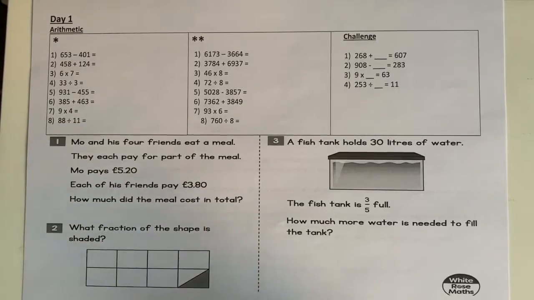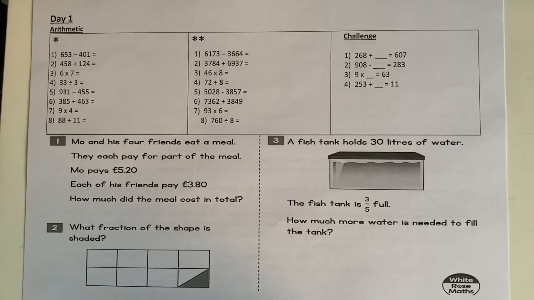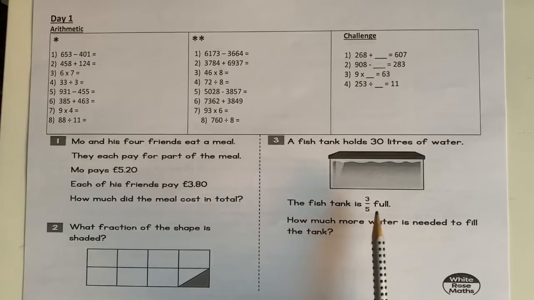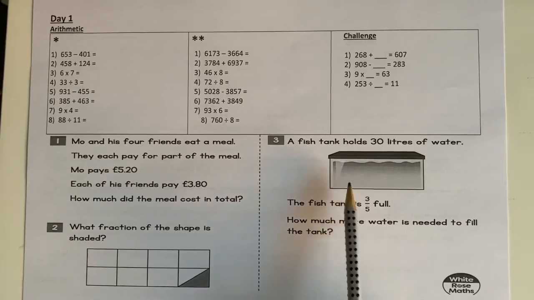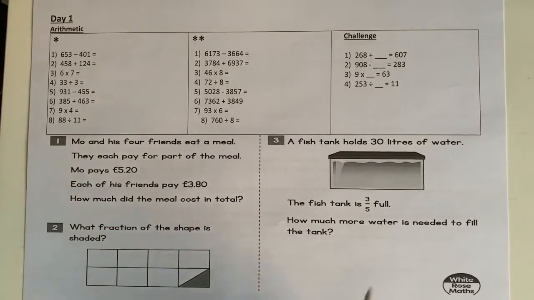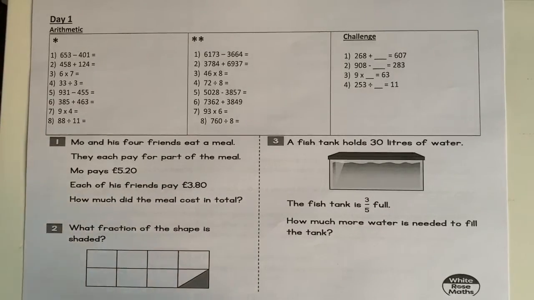And then number 3. A fish tank holds 30 litres of water. The fish tank is 3/5 full. How much more water is needed to fill the tank? So if this holds 30 litres of water, and we know it's only 3/5 full, we know that we need to divide by the bottom, then times by the top, and then we will be able to work out how much is needed to make sure it is full, 5/5 full. So another tricky one for you, but I'm pretty sure everyone will be good at that.